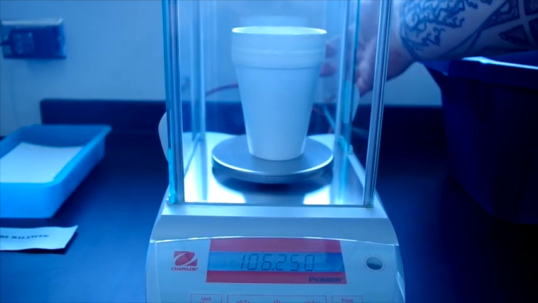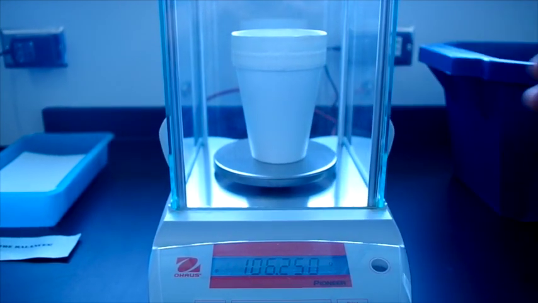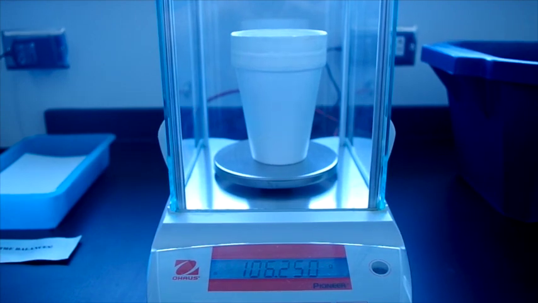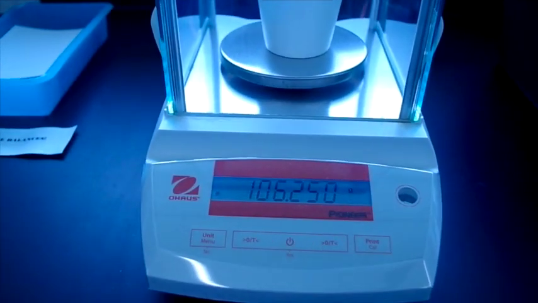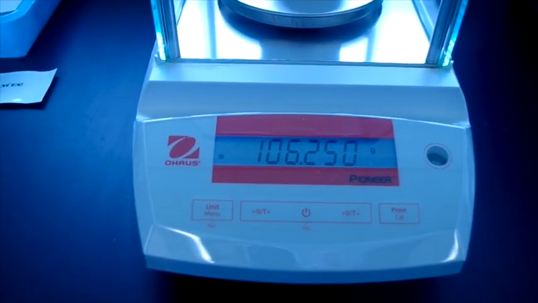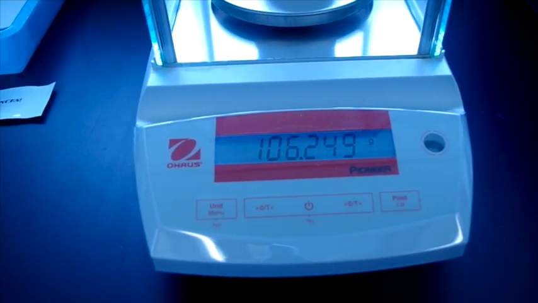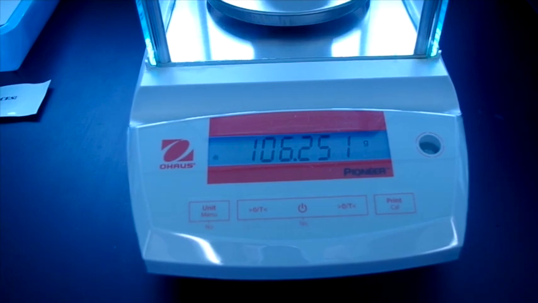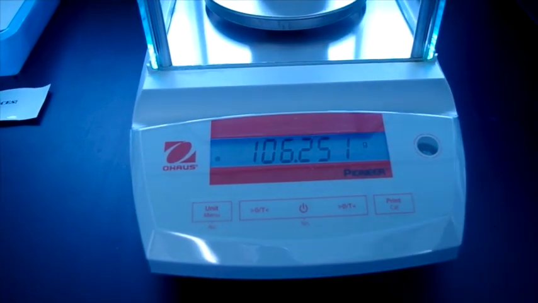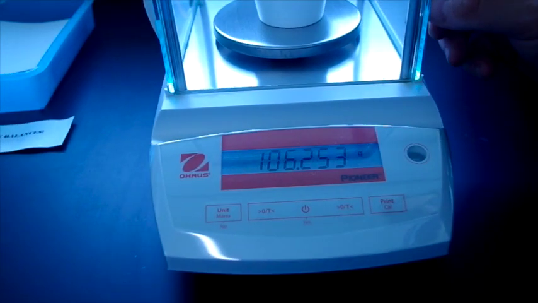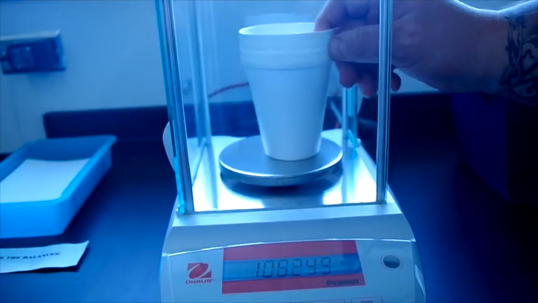Take the mass again. Look at the mass now. 106.250. All right, now take this out.